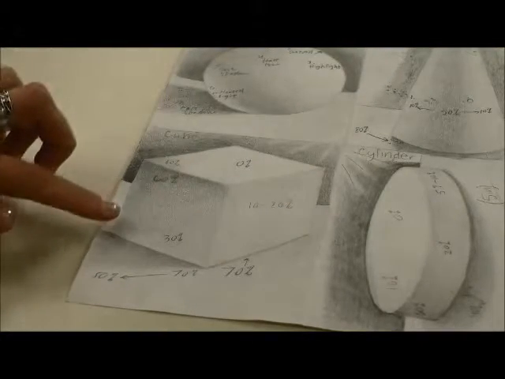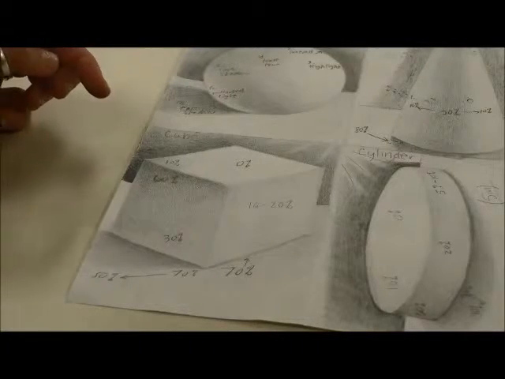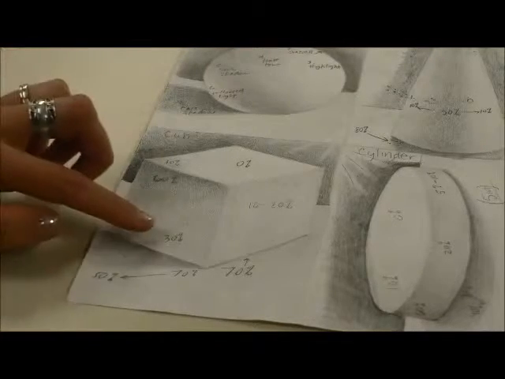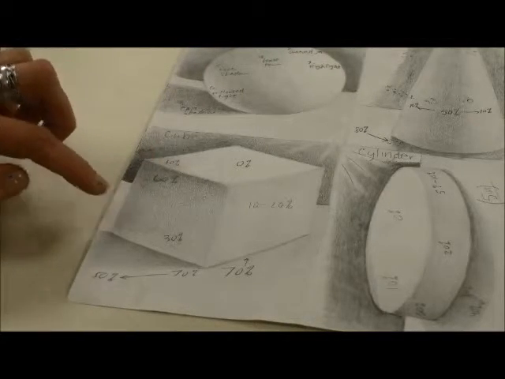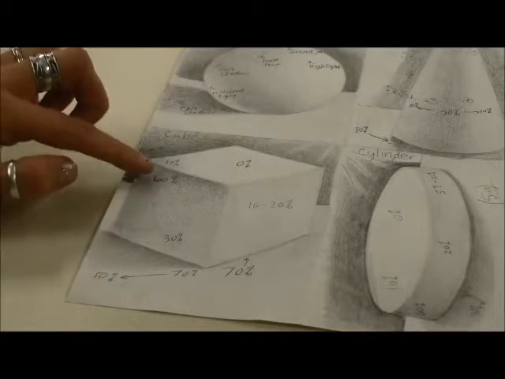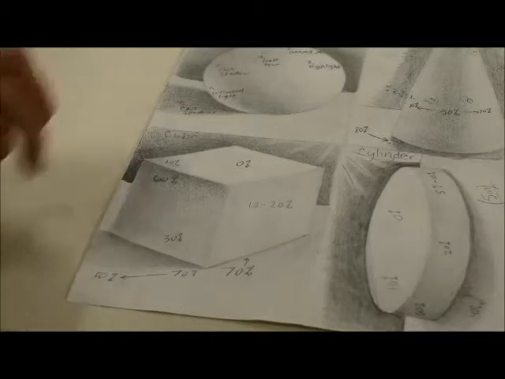And then we have the darkest side of the cube, which is opposite the light source. We have a little bit of reflected light down here, which is about 30%. And then in the upper left-hand corner, it gets to the darkest value, which is about 60%. So the values will change on the flat sides of a cube. And we have the dark cast shadow down here. And we shaded the background.